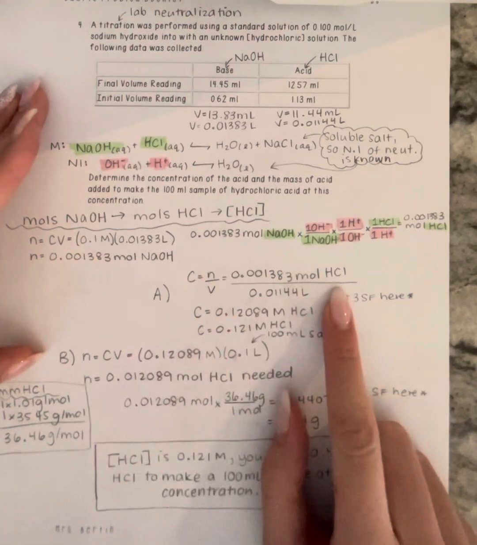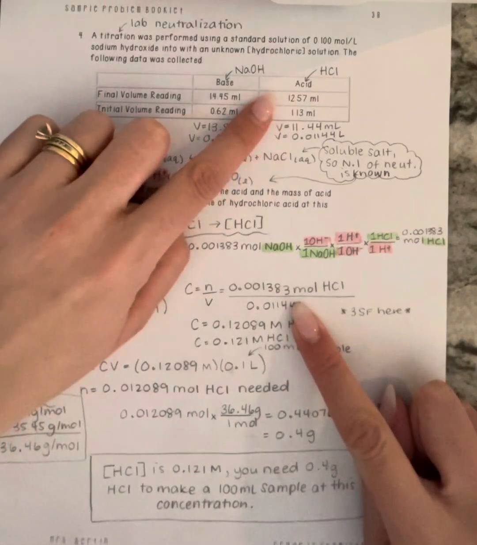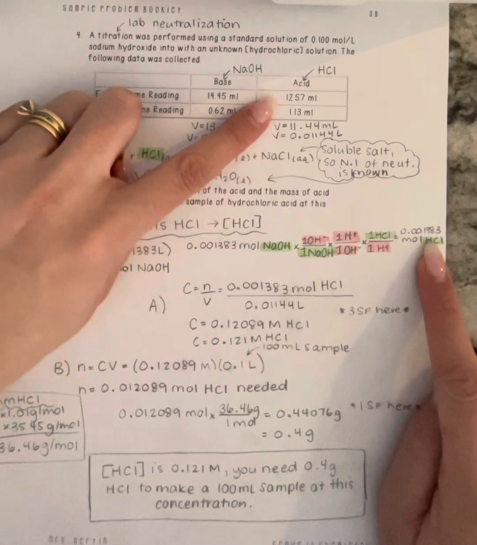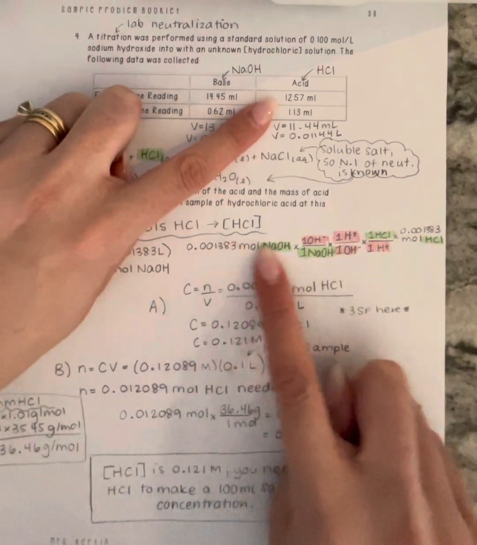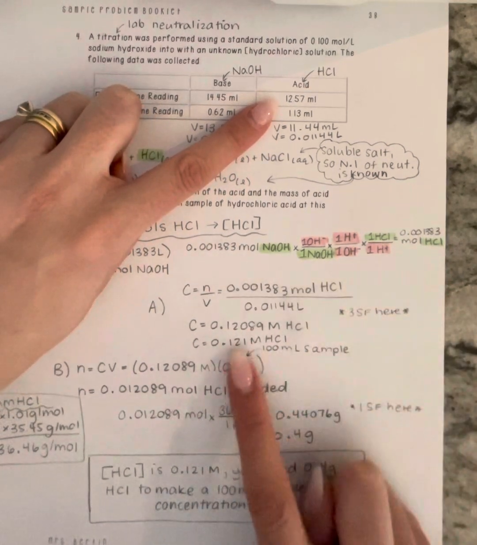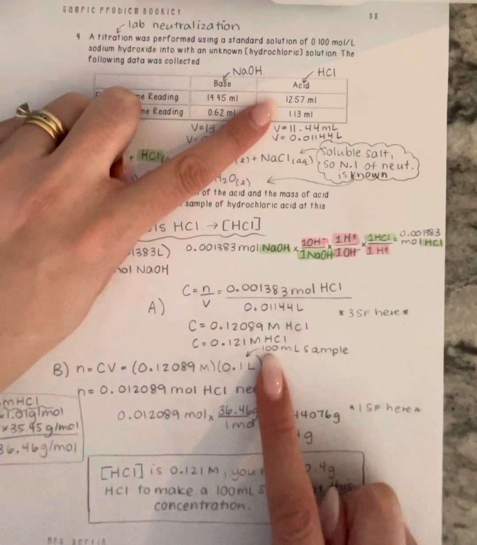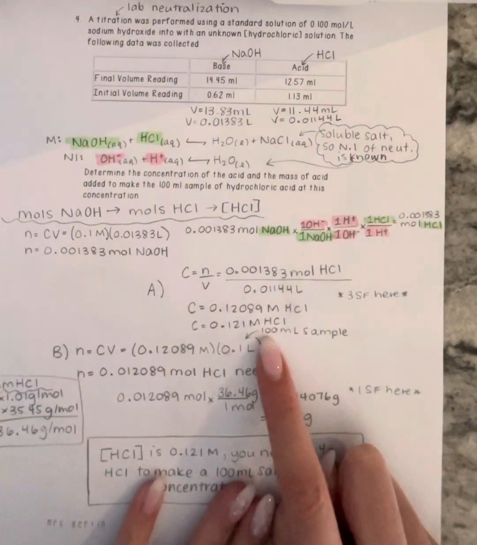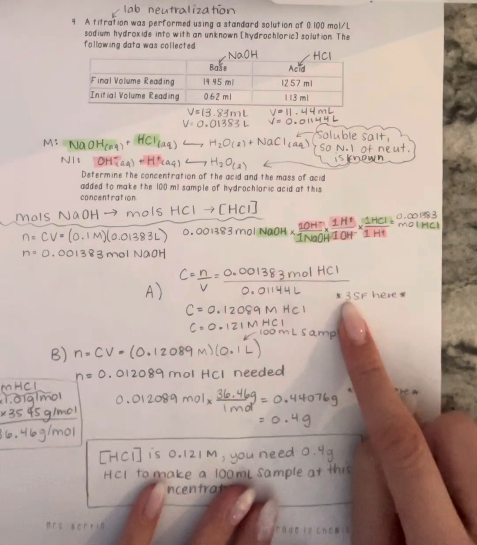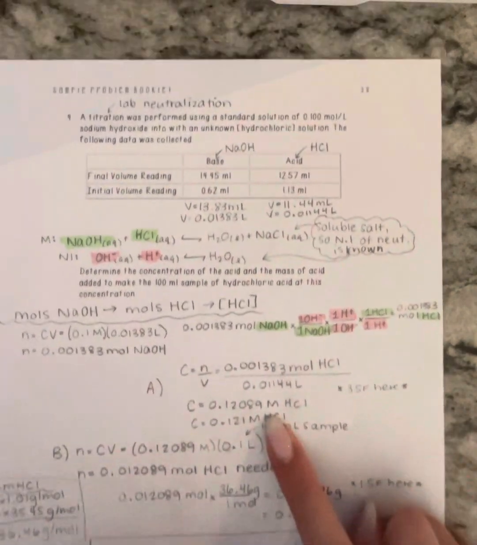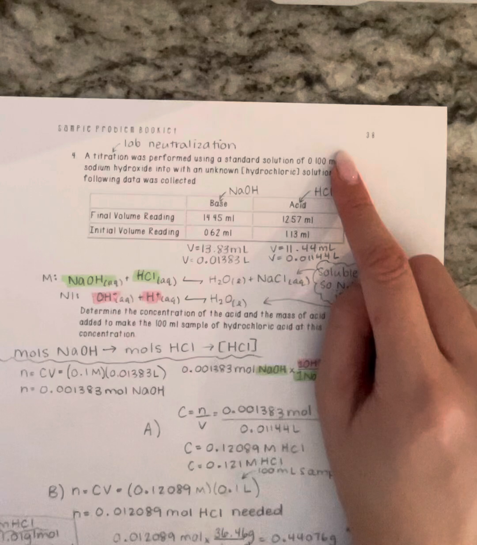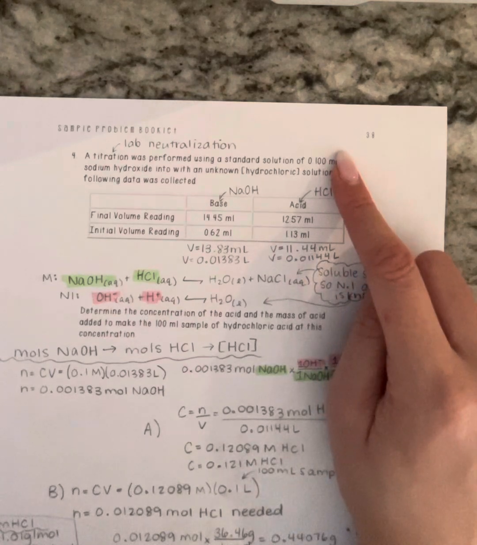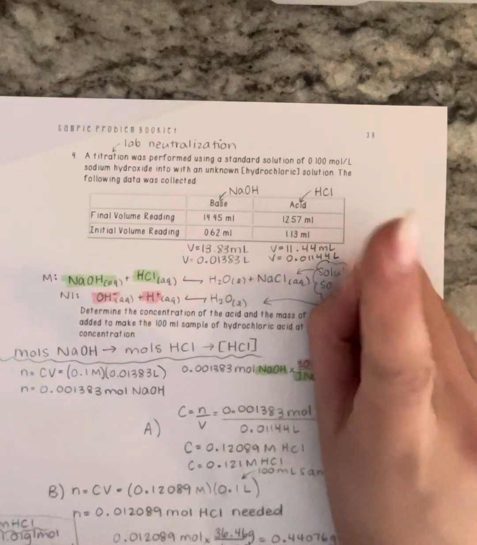So for A, I first find the number of moles of hydrochloric acid, and then I'm just using C equals n over V. The volume came from my table up here. The moles came from my stoichiometry here. Now, there's 3 significant figures for this part, because the only values that I used, that's wrong.